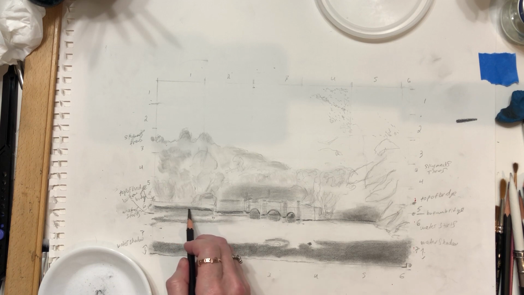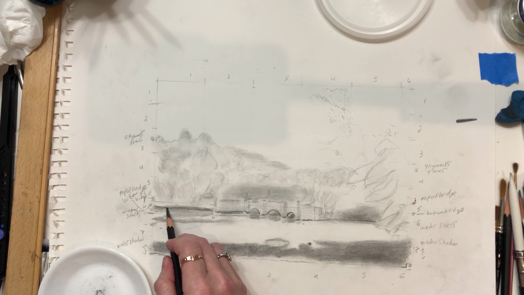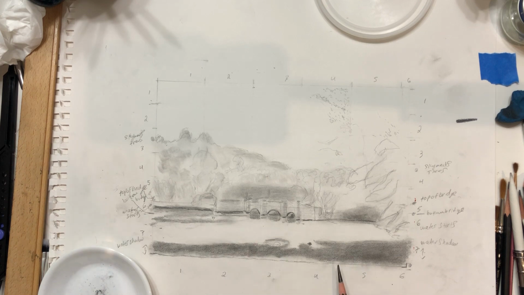This is a very soft pencil. I don't know if there's anything softer than a 14B.